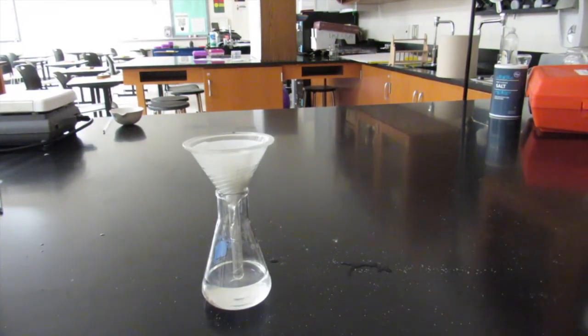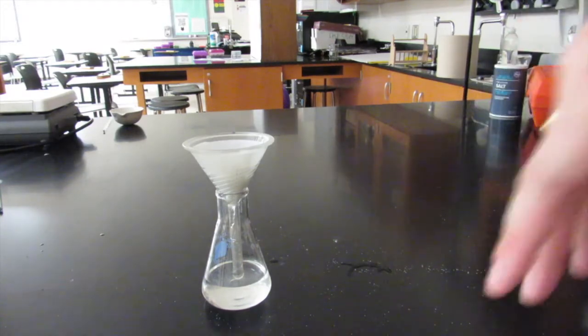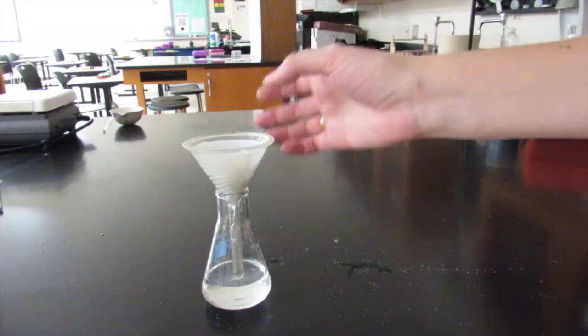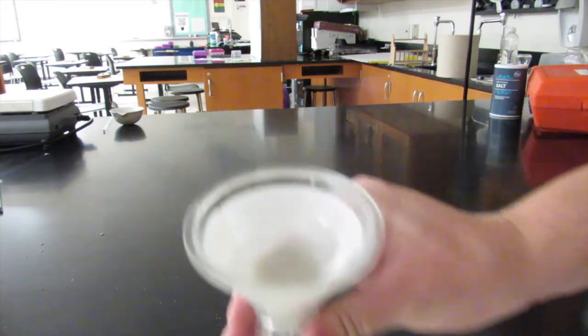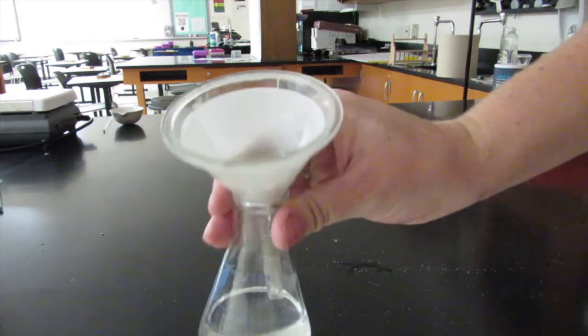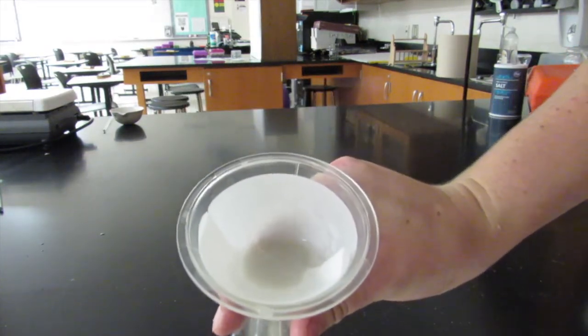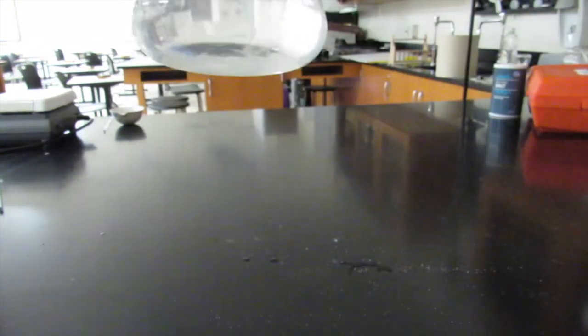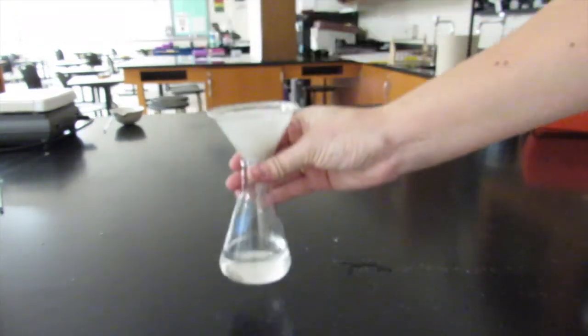When the solid isn't dissolved in the liquid, the liquid can pass through the filter paper while my solid will get trapped. So you can see, hopefully, a better view. Pouring water out. There's my sand up top, and then my water is down below. So that's filtration.